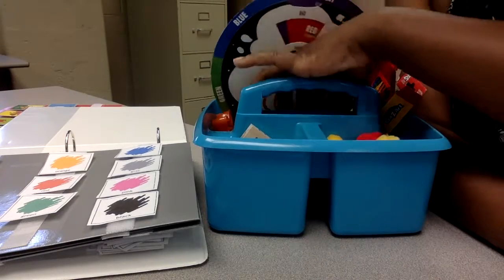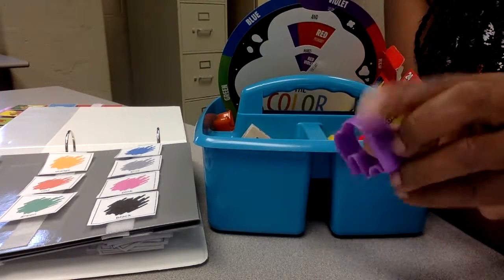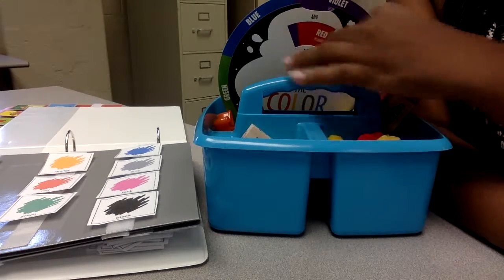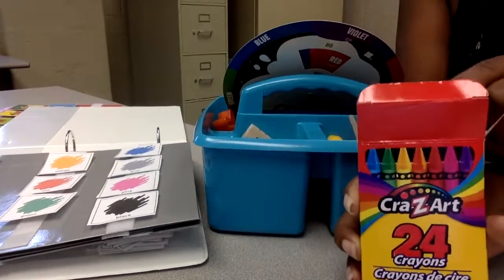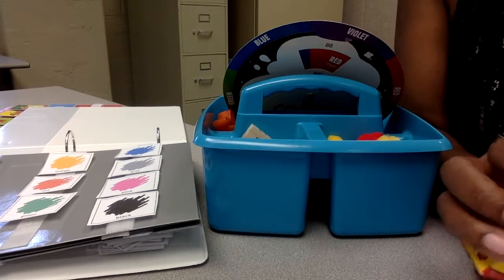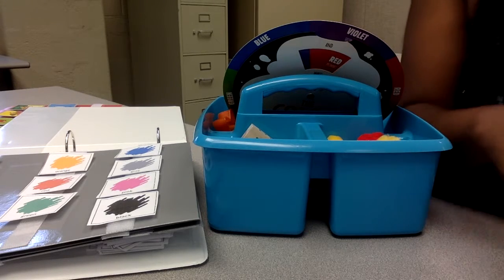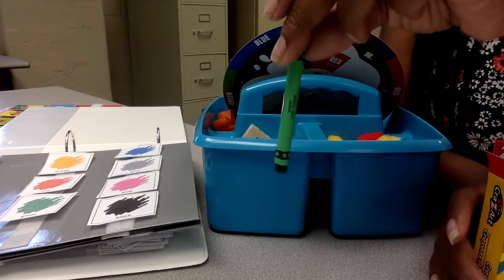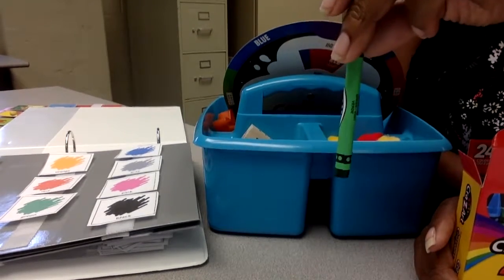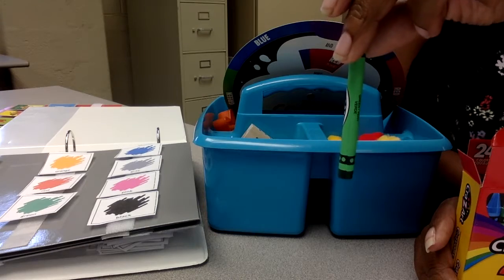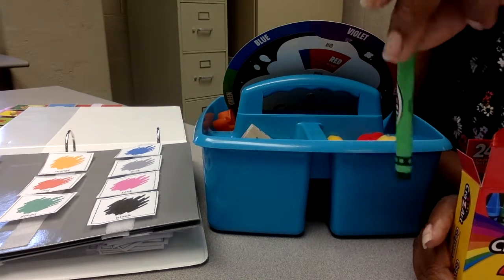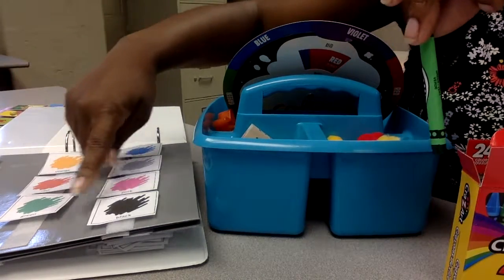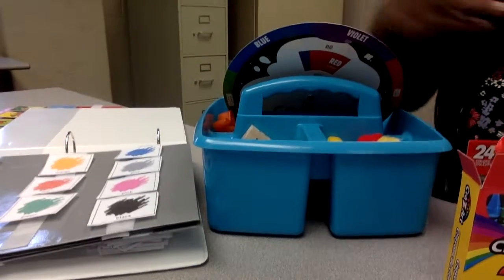You can use colors and shapes to do this lesson, and crayons. Pull out a crayon. What color is this? And then he can, again, with the partner-assisted auditory scanning, vocalize, blink, or smile when the aide picks the color that it is.